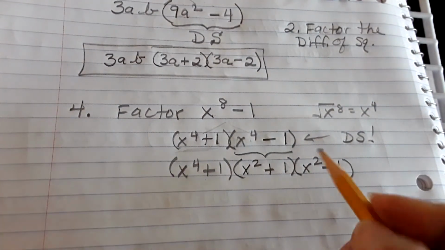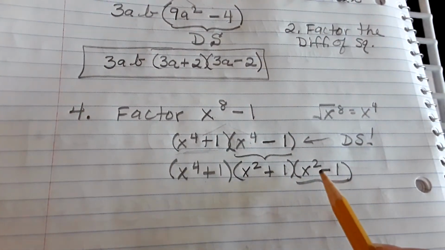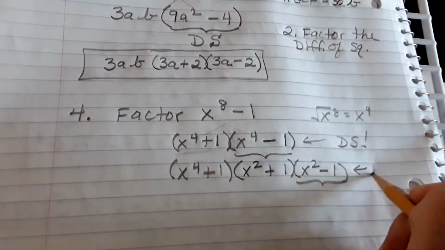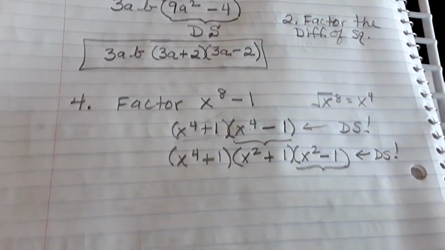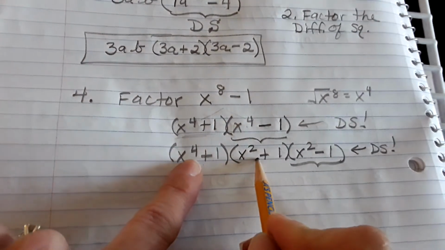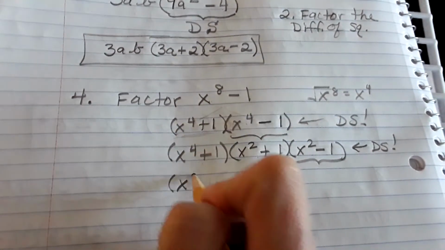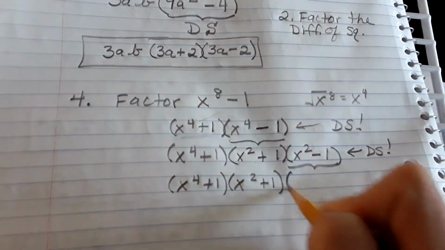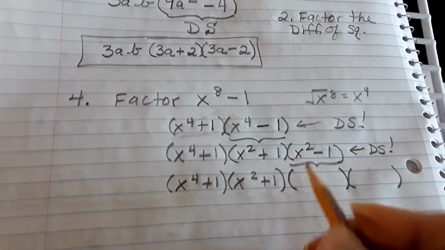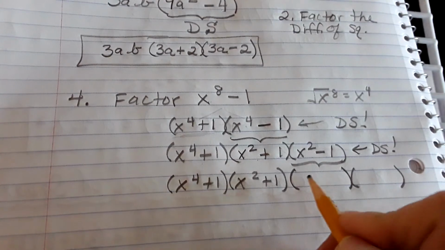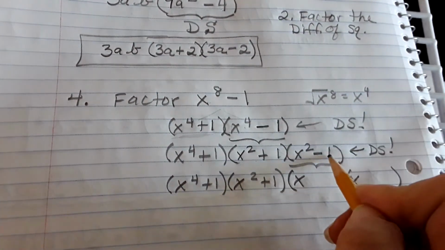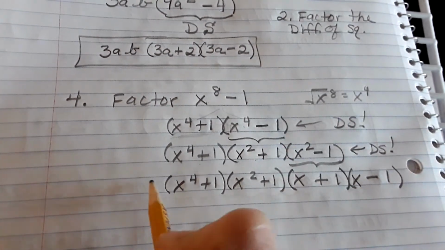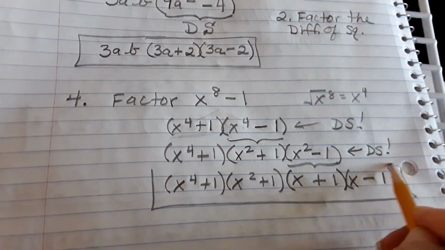This is done, but look at what you just created. It's another difference, and again, I can take the square root of each. This is another difference of squares. So you keep on going. Bring these 2 down. They're finished. This breaks down into 2 more sets of parentheses. The square roots go inside. The square roots would be x for the first spots and 1 for the second spots. One's a plus, one's a minus. You are now finished.